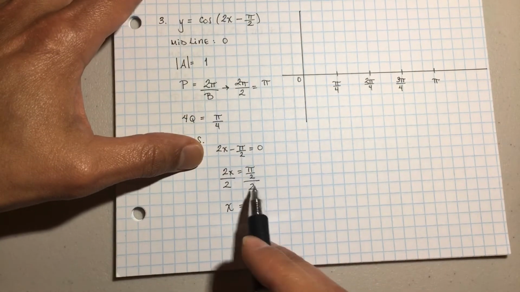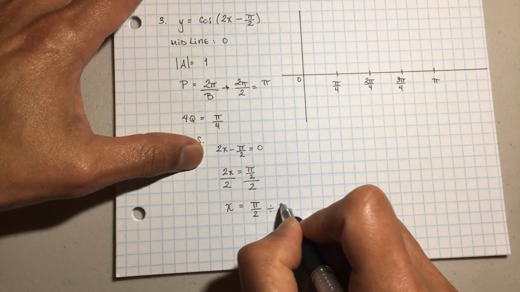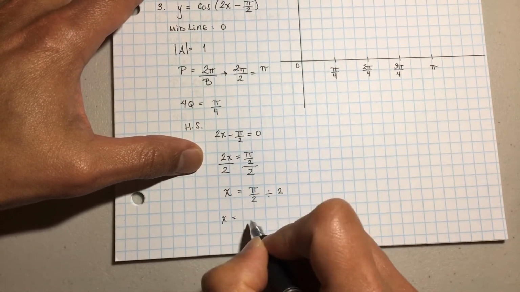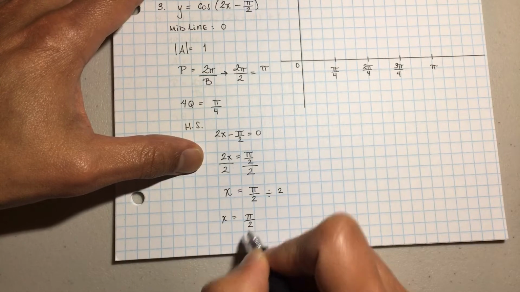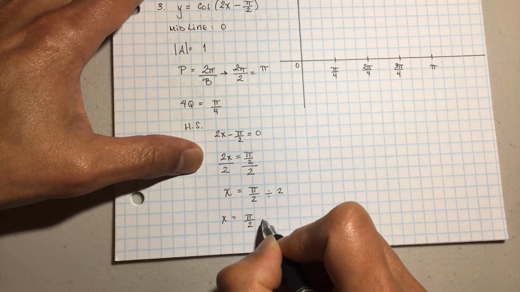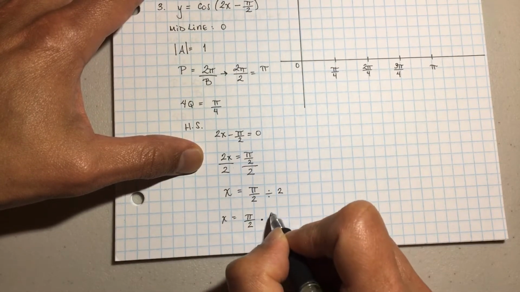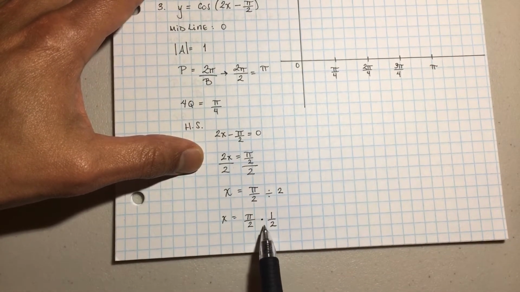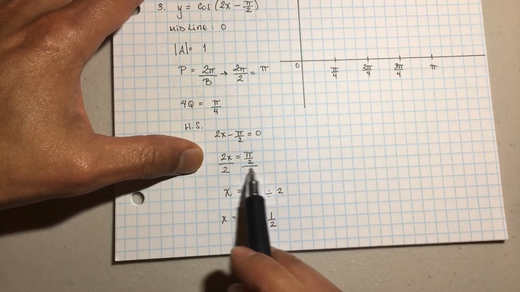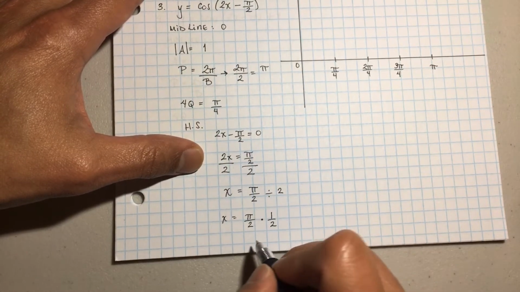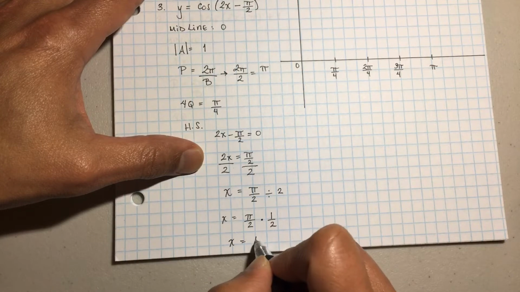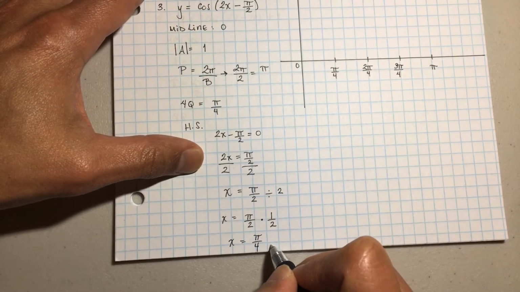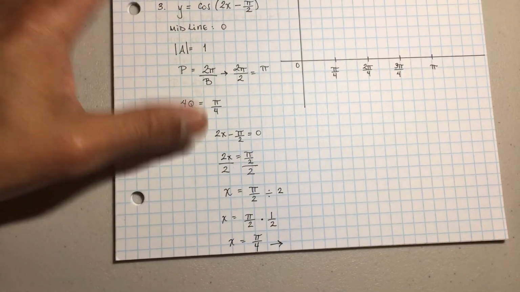So pi over 2 divided by 2, right? This is the same thing. So remember your algorithm from elementary school. You keep it, you change it to multiplication, and you do the reciprocal. So dividing is the same thing as multiplying by the reciprocal. So the reciprocal of 2 is 1/2. So x is equal to pi over 4. Cool. So that means it's a positive. So that means I'm going to be moving it pi over 4 units to the right.